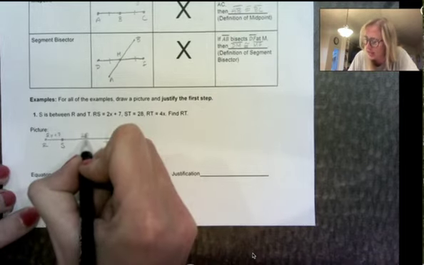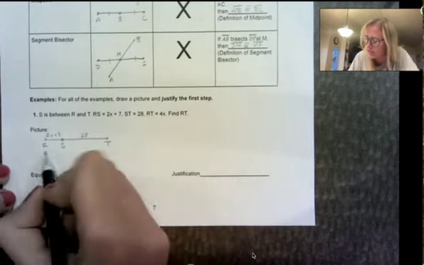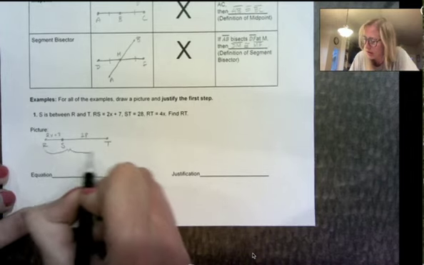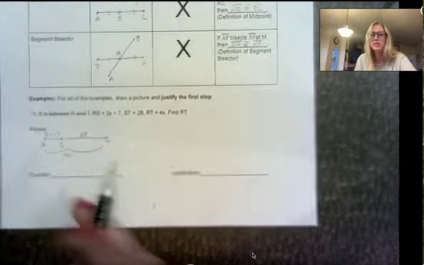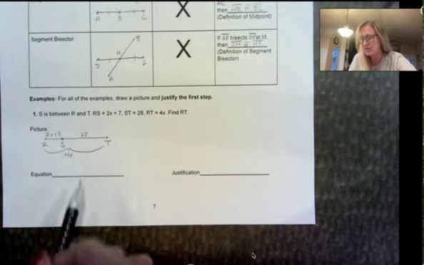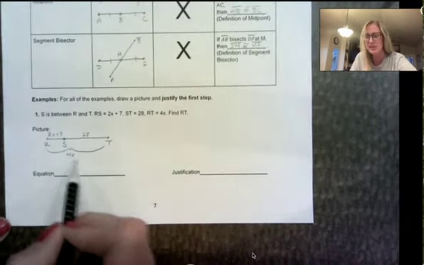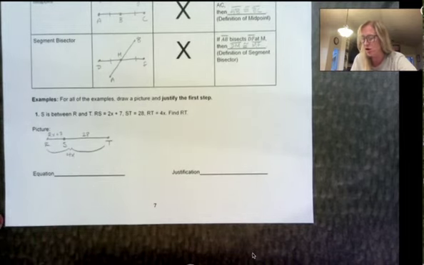ST is 28, and then R to T, so that's the whole thing, is 4x. Find the length of RT. So we're going to set up an equation where we first find x, and then we can put that x value back in to get an actual number for RT.